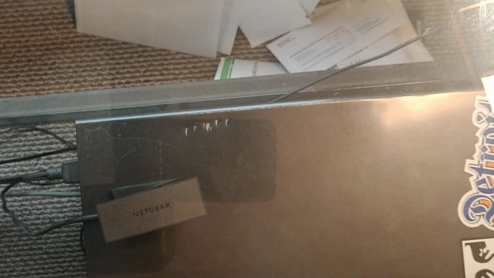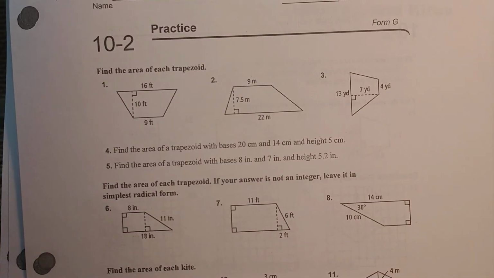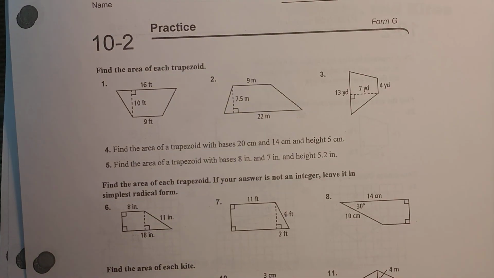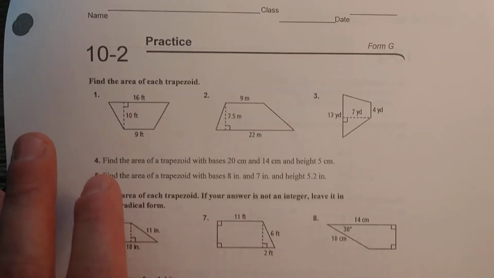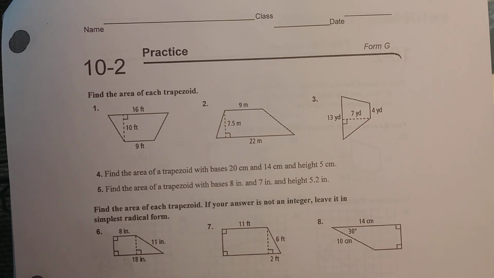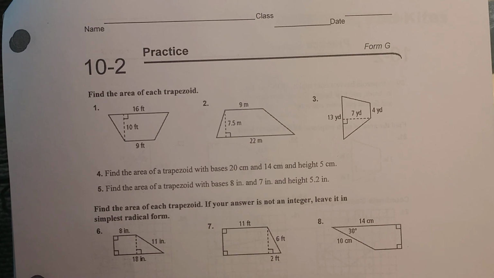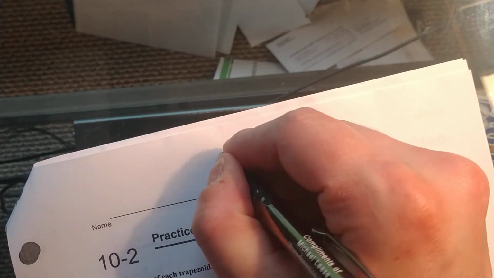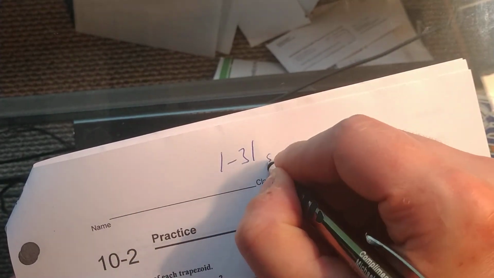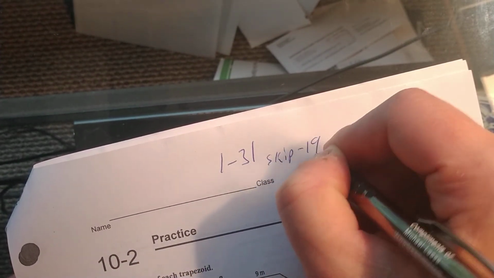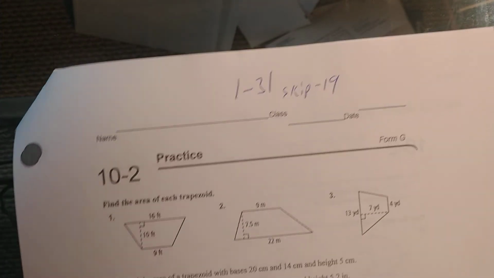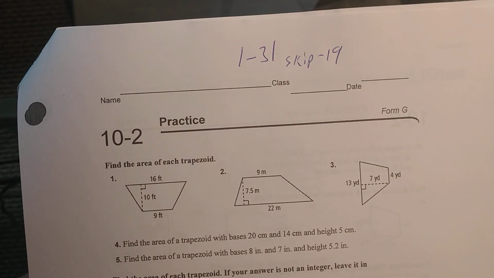All right. So you are left with your homework. Your homework for 10.2. Hold on, I'm going to pause this and get your assignment. All right. So your homework for 10.2 is let's go 1 through 31, not 19. So 1 through 31, skip 19. All right, so that is your homework for 10.2.